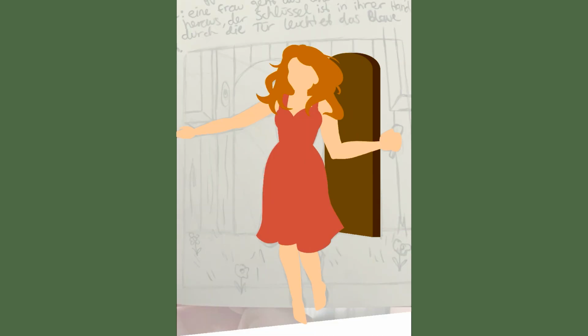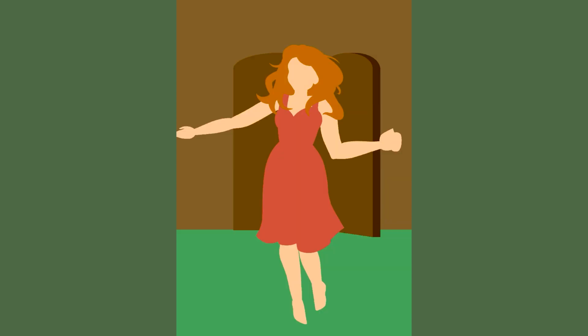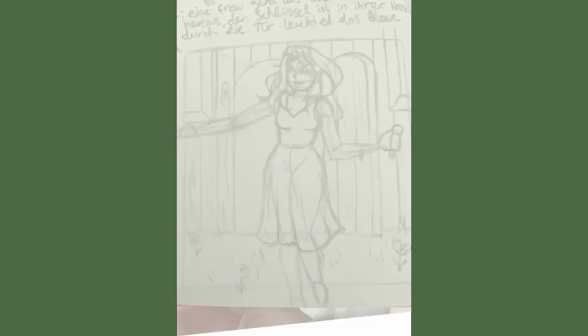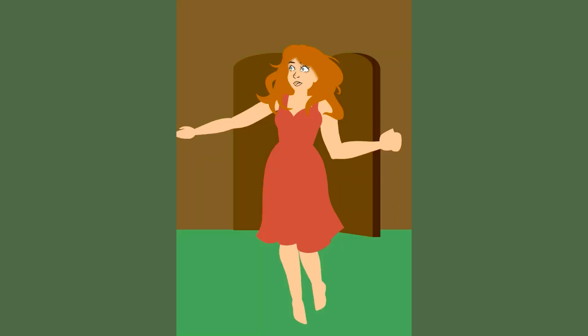I also spent some time experimenting with the lighting. At first I wanted to use a soft blue light source, but I decided to focus on the door in the background before coming back to the lighting later. Once the main shapes were in place, I started sketching in the facial features. At this stage, the eyes, nose and mouth were only placeholders, since I knew I would refine everything with shading and details later on.